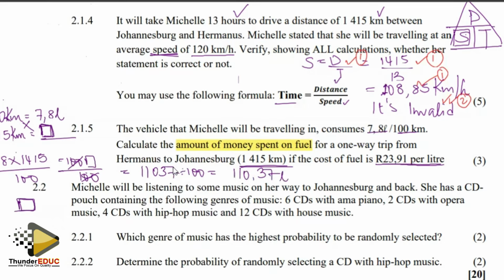But each liter costs that much. So what are we going to do? We're going to multiply by 23.91. So the answer becomes 2,638.95. 2,638 rands 95 cents. So this is the money that you're going to spend.